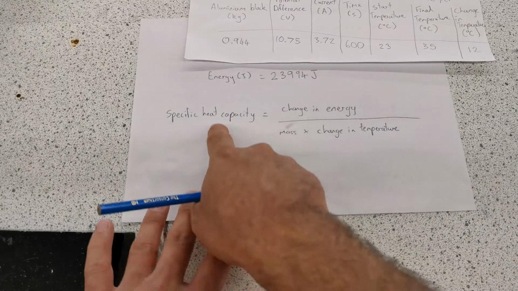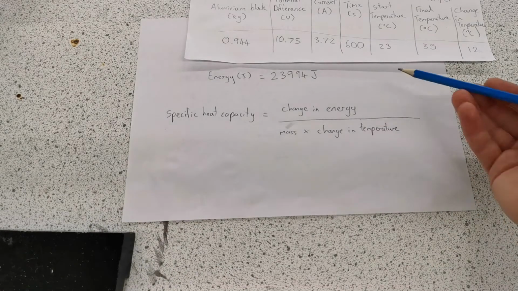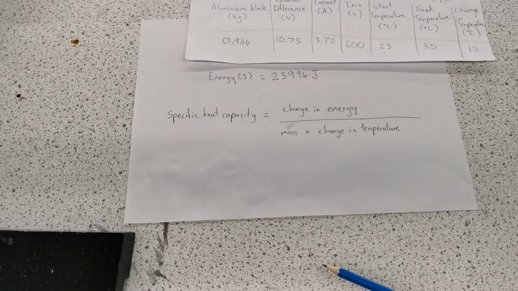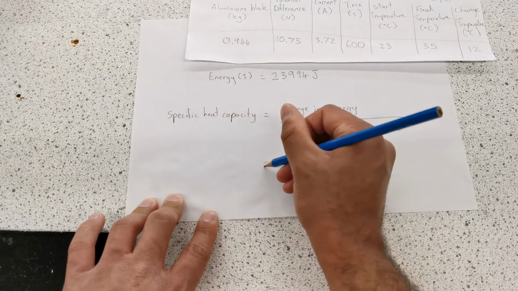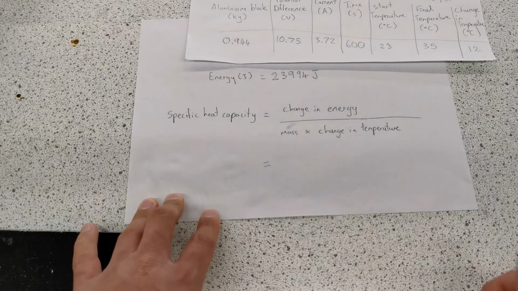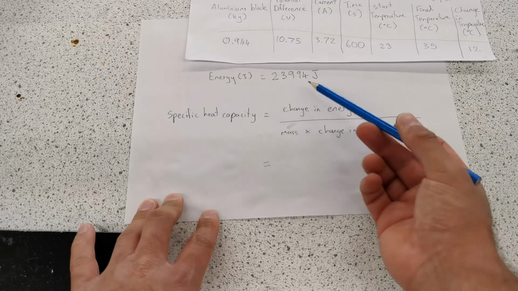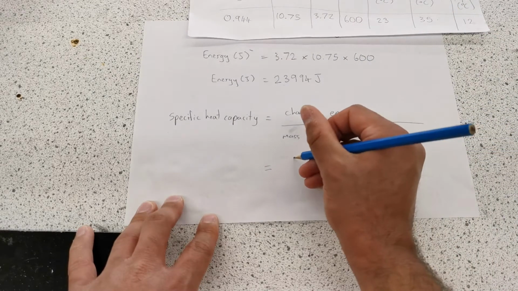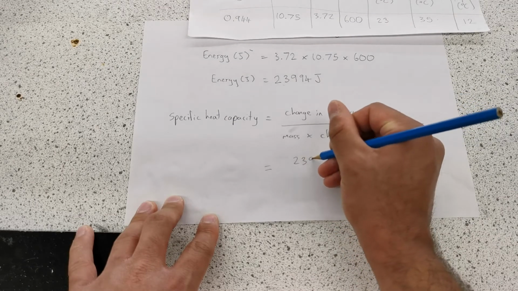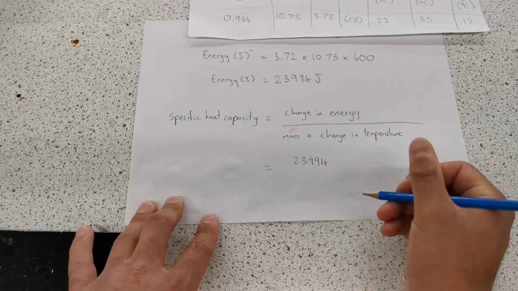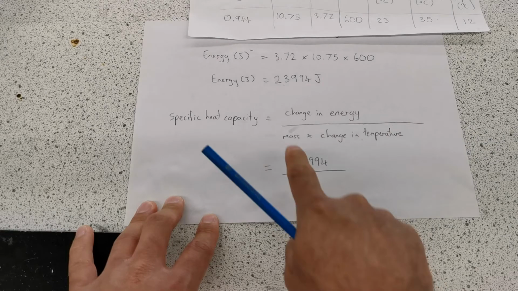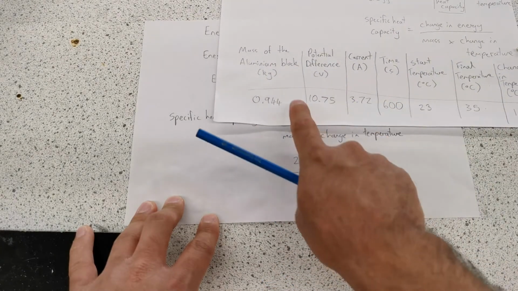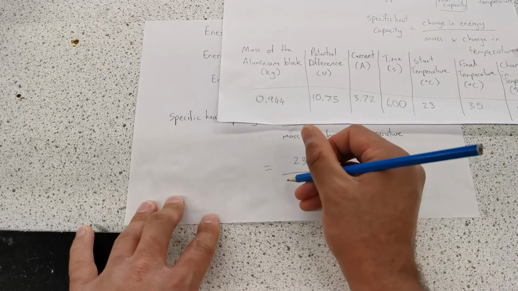Finally, we're going to calculate the specific heat capacity, which is change in energy divided by mass times change in temperature. So this equals, once again, we're going to replace the words with numbers. The change in energy was 23,994 joules. Divided by the mass times the change in temperature. Now the mass was 0.944 kilograms.